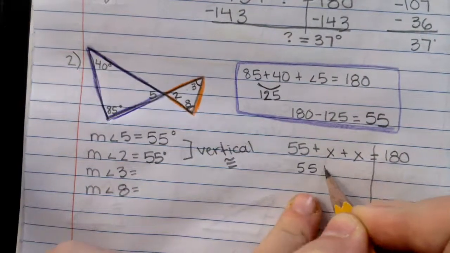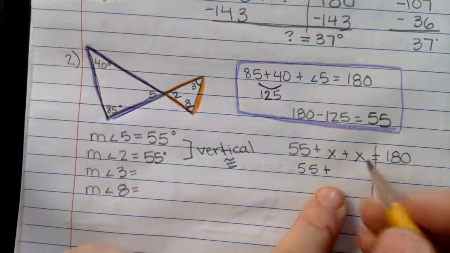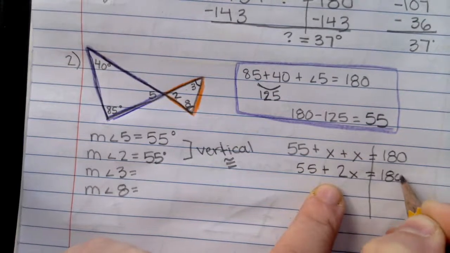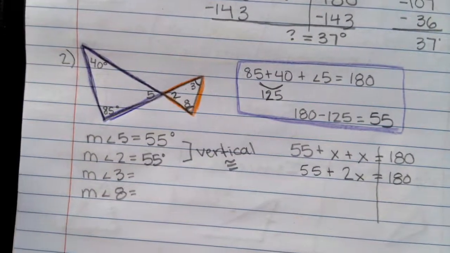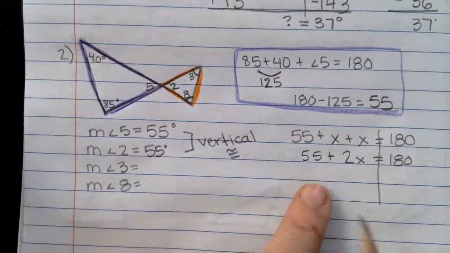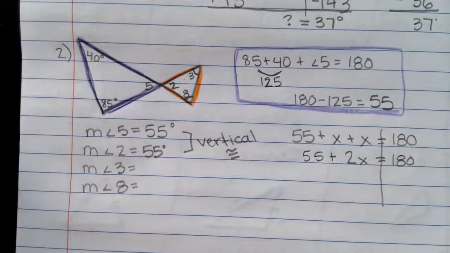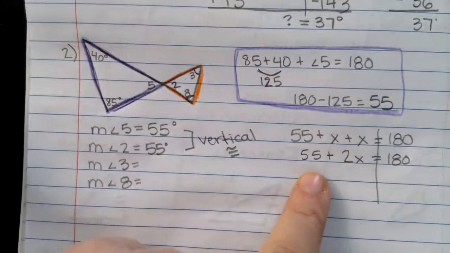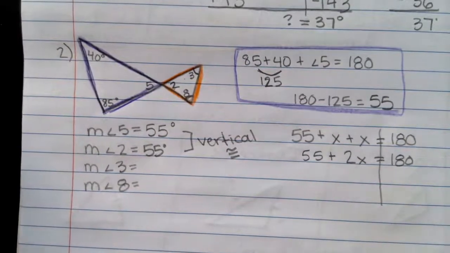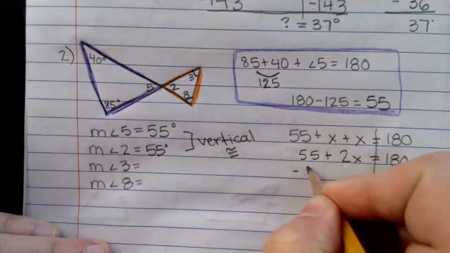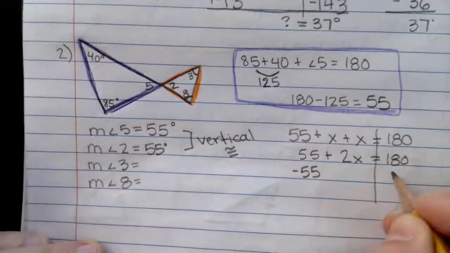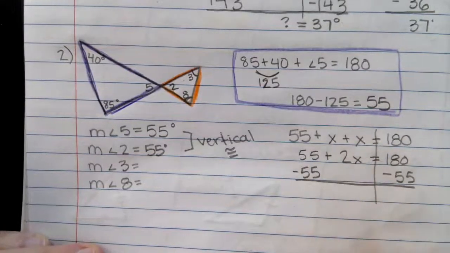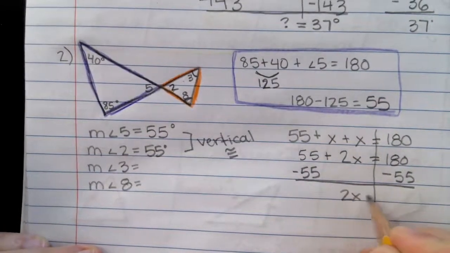And those of you that maybe didn't write it algebraically, you're going to see that we do the exact same steps as how you were thinking. So to get x by itself, would we start by undoing the 2 or undoing the 55? 55. And how would we undo adding 55? Subtract 55. Do it to the other side. 180 minus 55, we get 125.